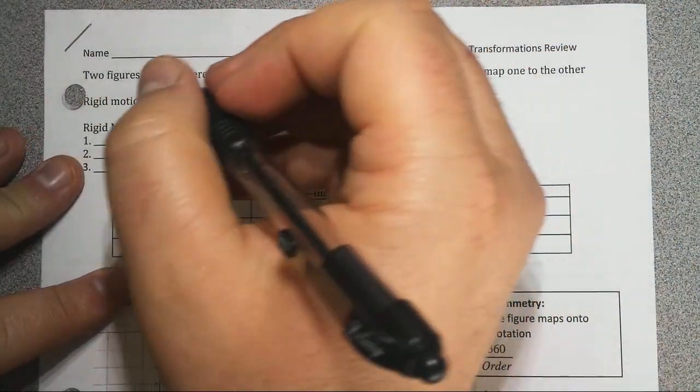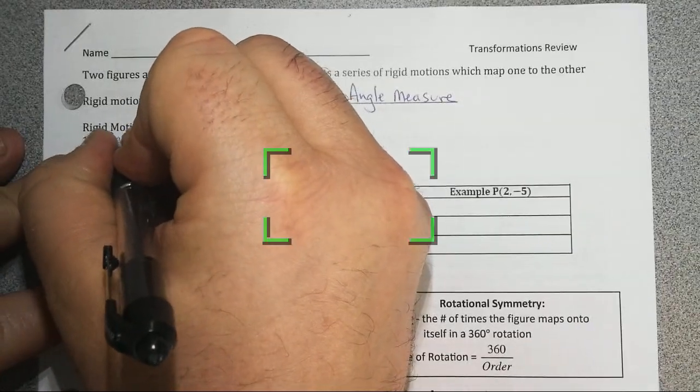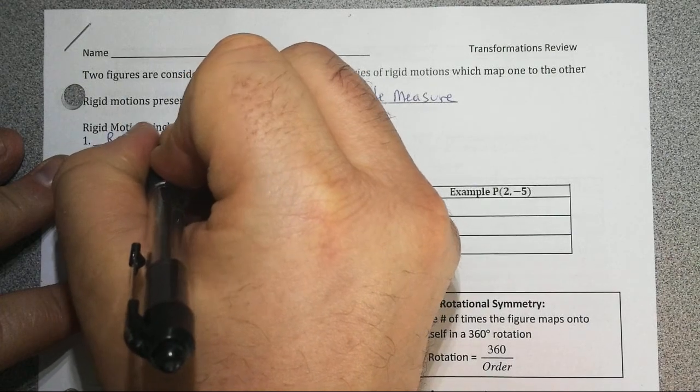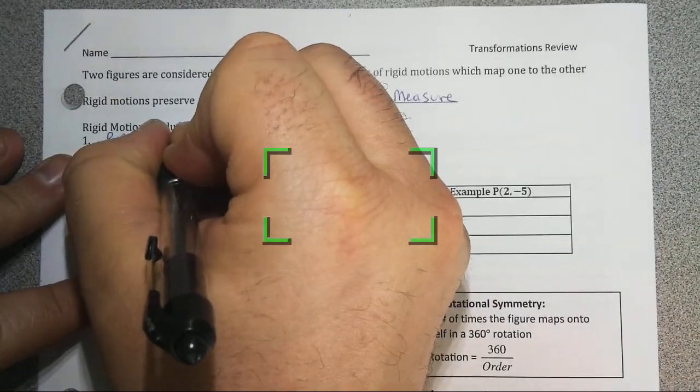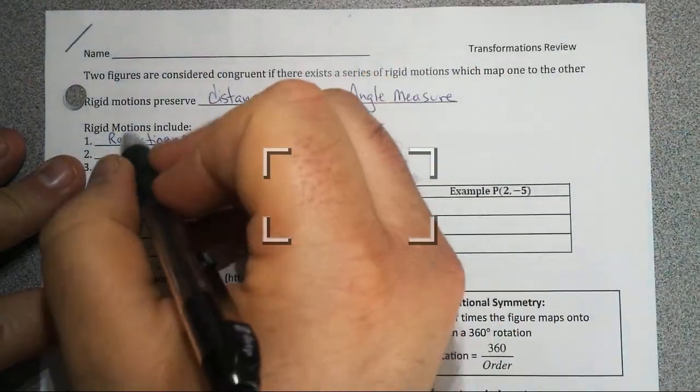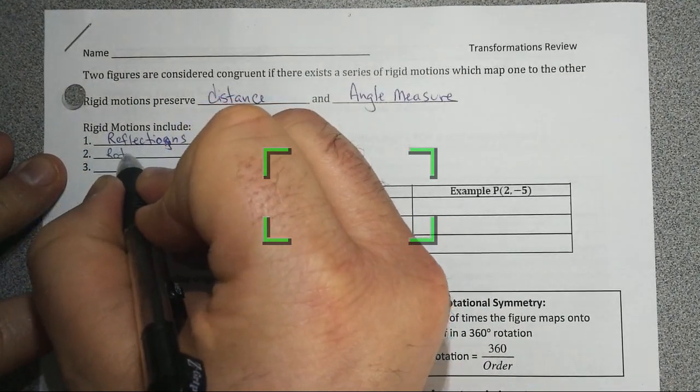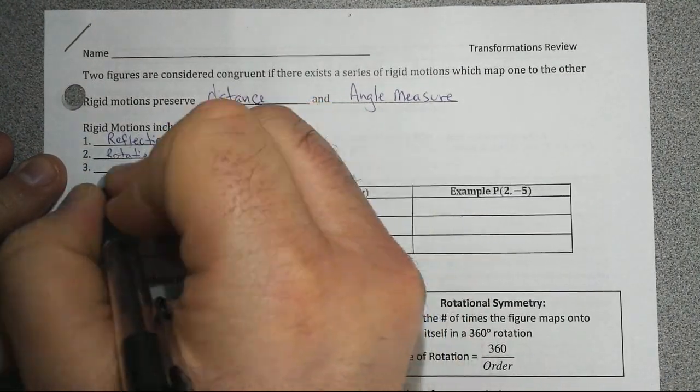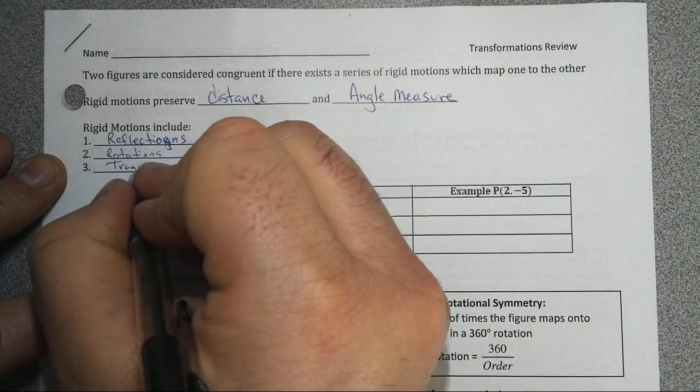Now the rigid motions we're talking about here are reflections, rotations, and translations.